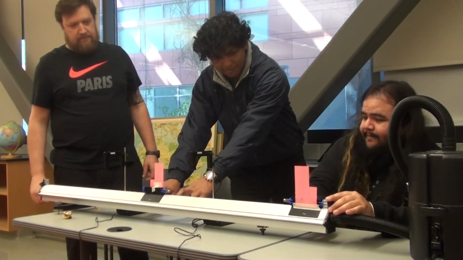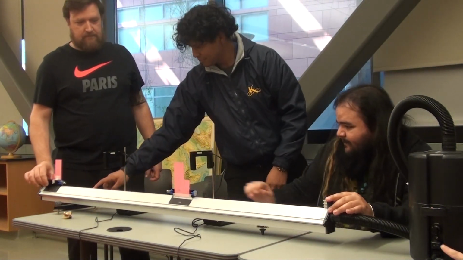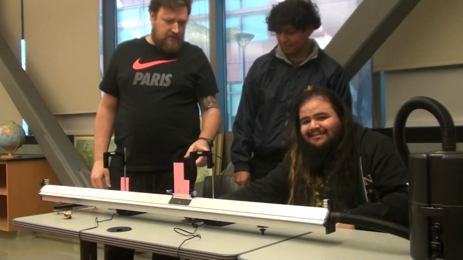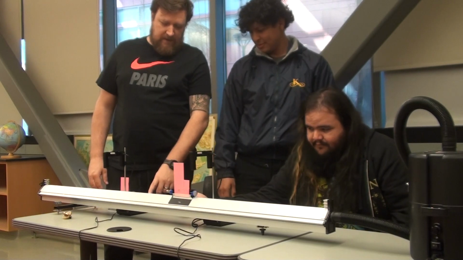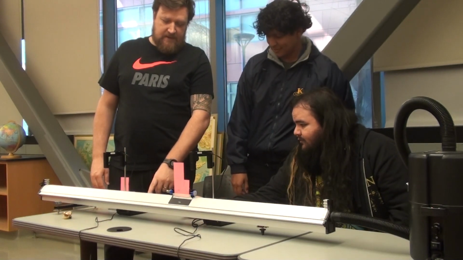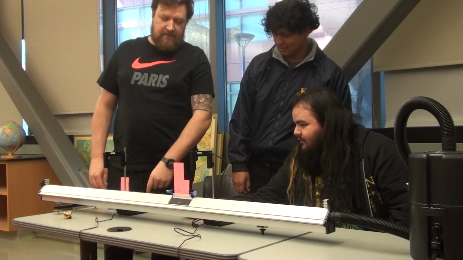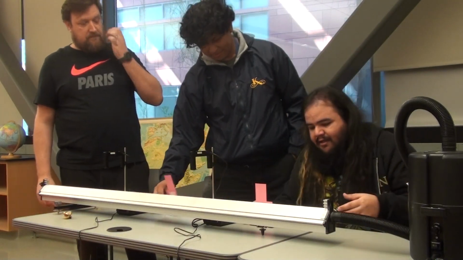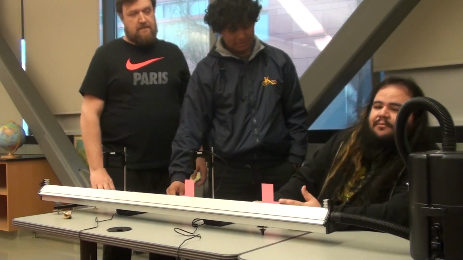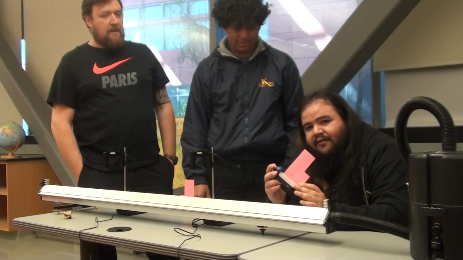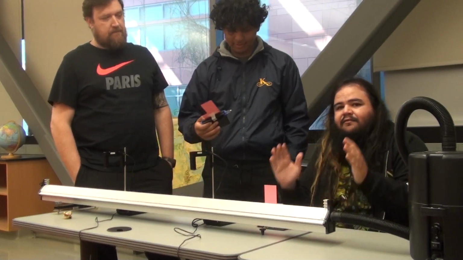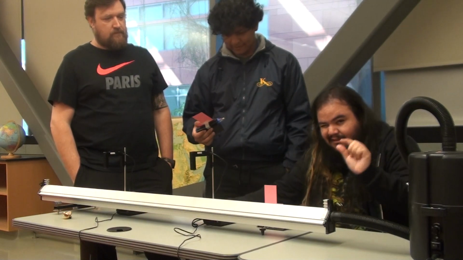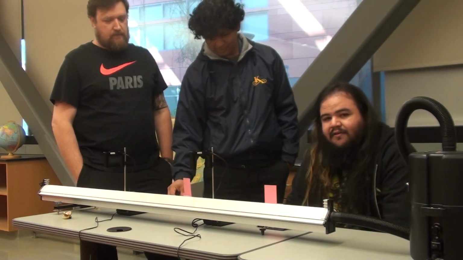Ready? So the time that I got on the first photo gate is 0.0664. And the time on the second one is 0.0695. So it's super close to being very similar, but we have to take into consideration certain variables. Since we had a spring on this end and a spring on this end, the time of the collision was slightly longer, so that's why that one's just a tiny bit longer than the initial one.